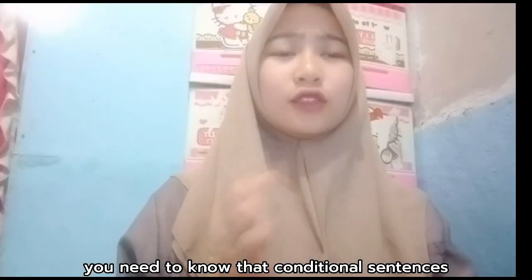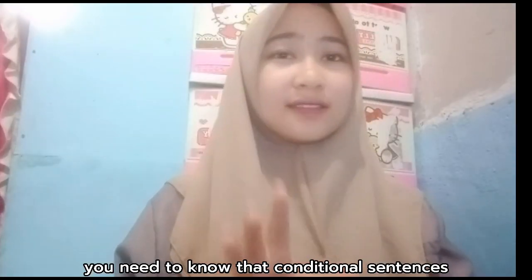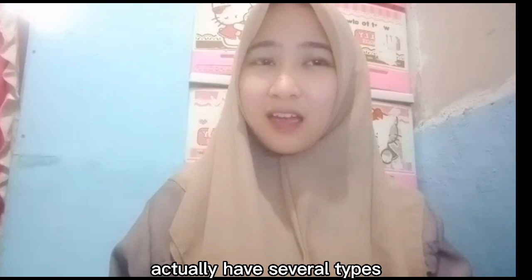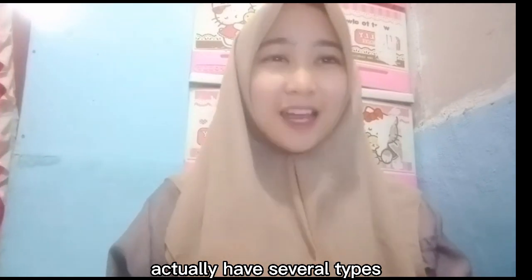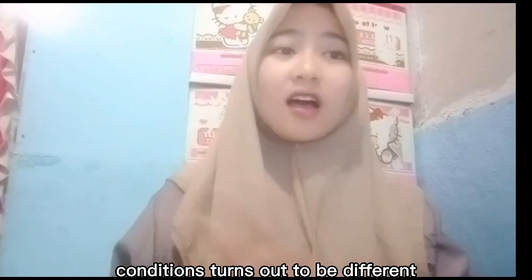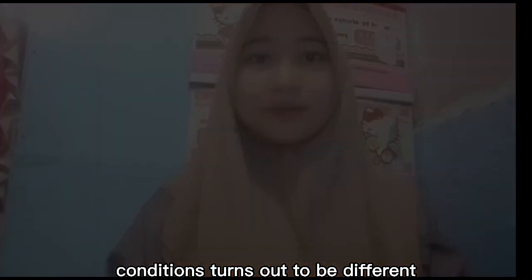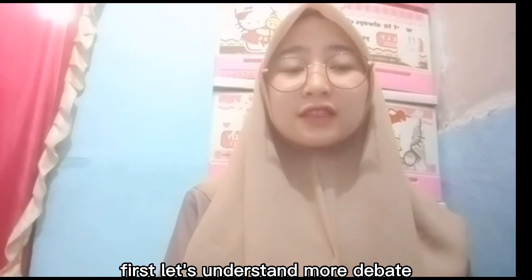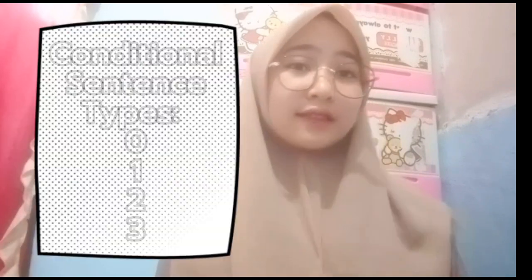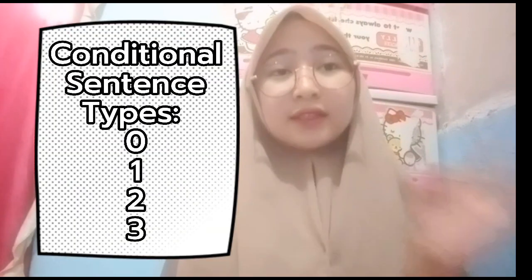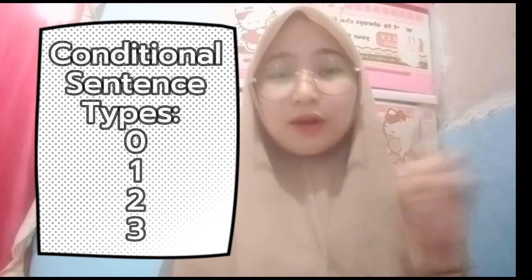You need to know that conditional sentences actually have several types whose conditions turn out to be different. Instead of getting confused, let's understand more about conditional sentence types 0, 1, 2, and 3.